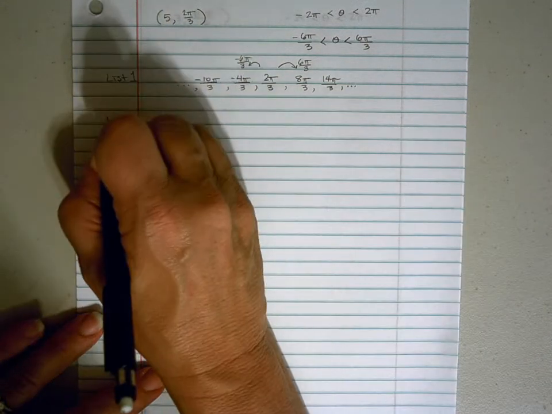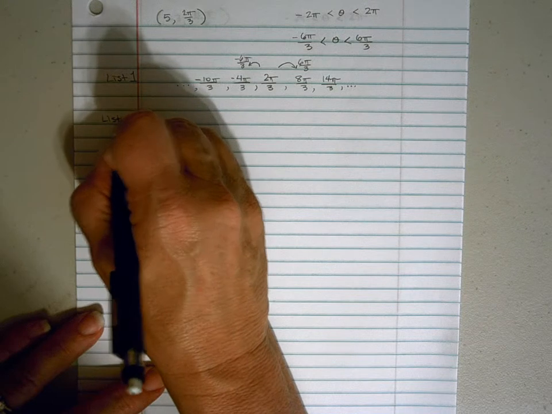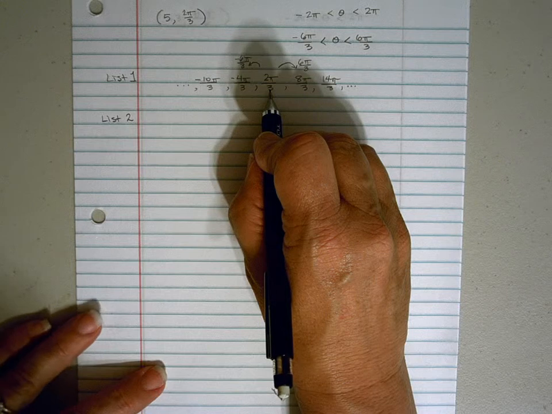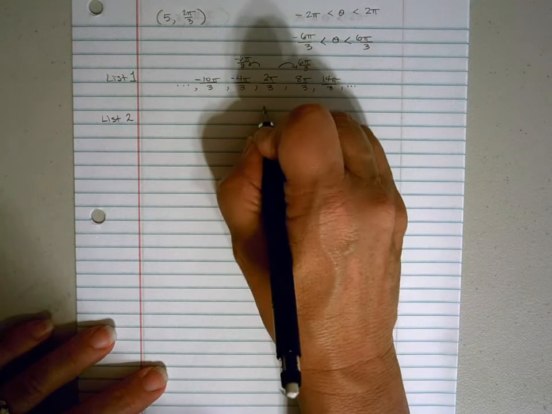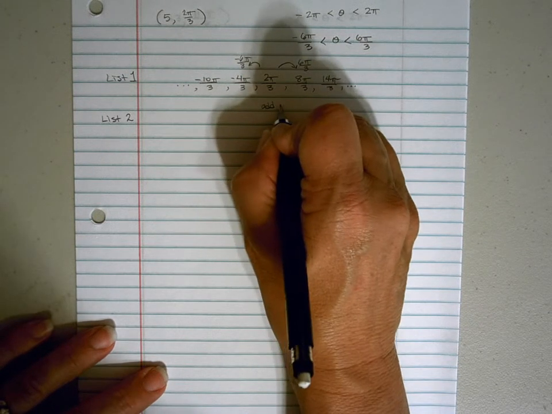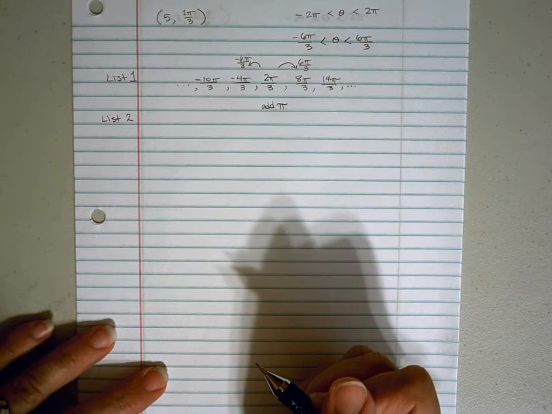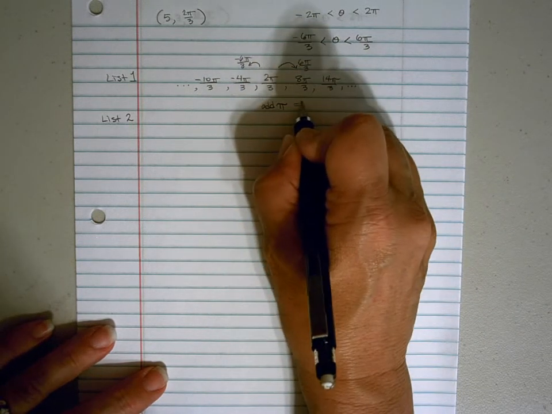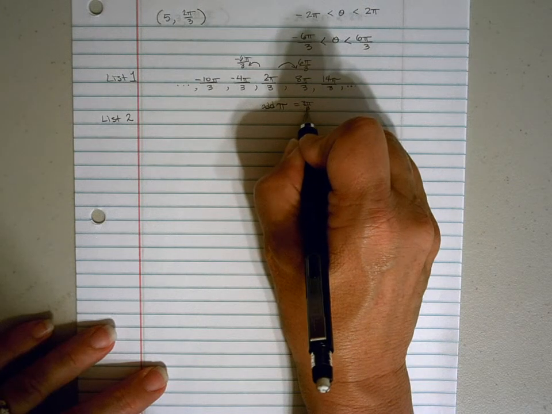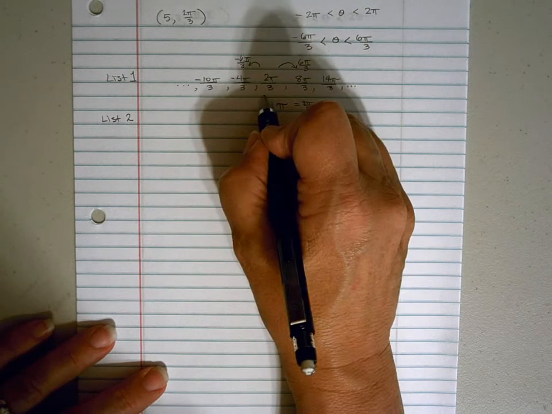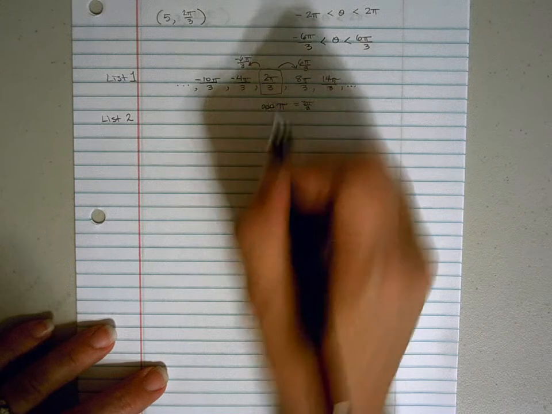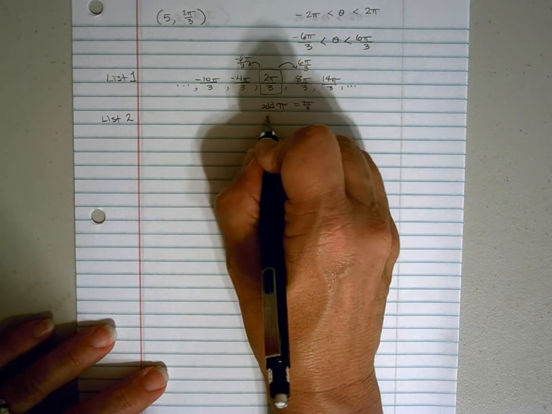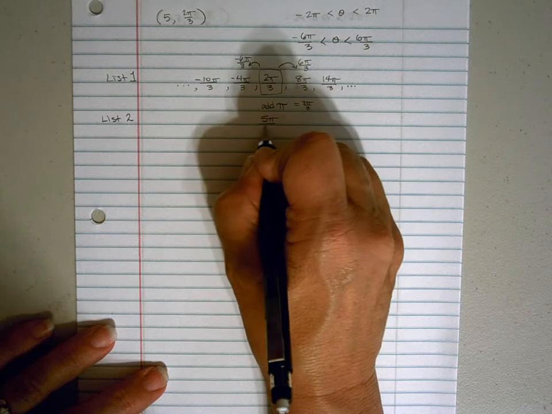So now we need a second list of angles. We need a list that would be going in the opposite direction. So going in the opposite direction in radians would mean that I need to add pi. Adding pi in this case is going to be 3 pi over 3. So I'm going to take my original angle, and I'm going to add 3 pi over 3, which gives me 5 pi over 3.